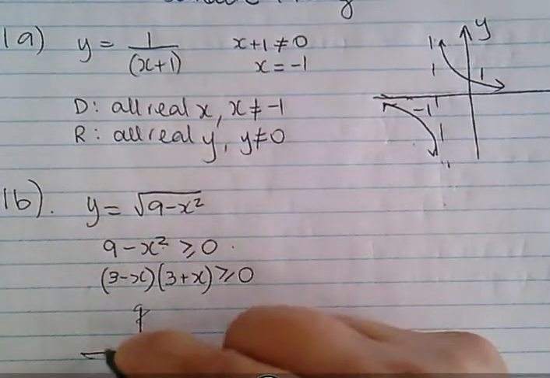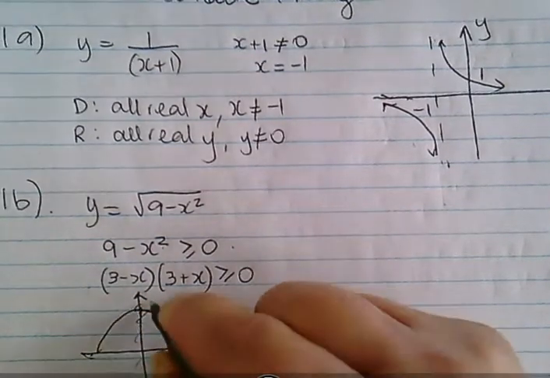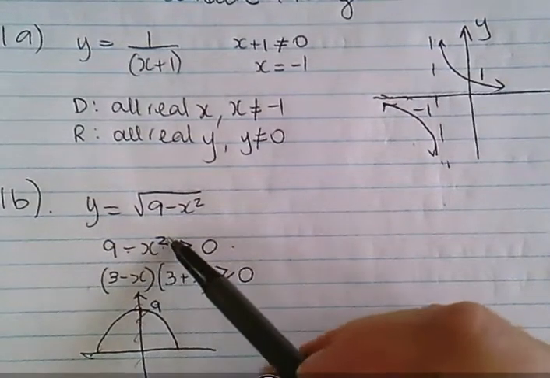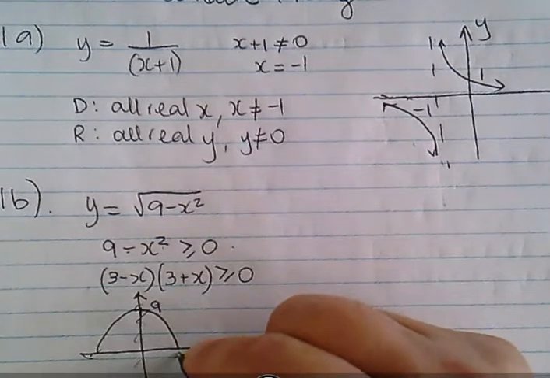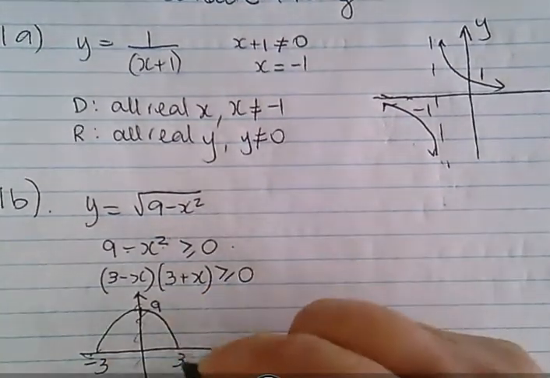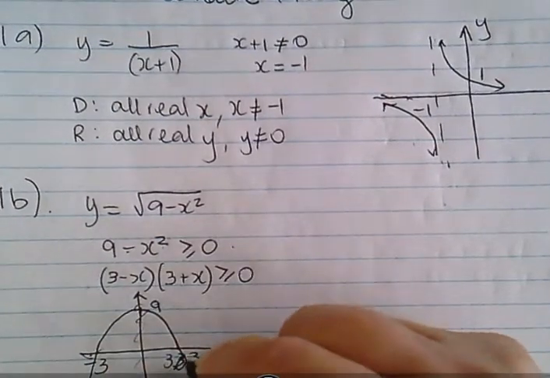Yes? What's its y-intercept? That's what it looks like. It's the negative x squared curve shifted up 9 units. What are these? 3 and negative 3. That's the graph if I drew the parabola.